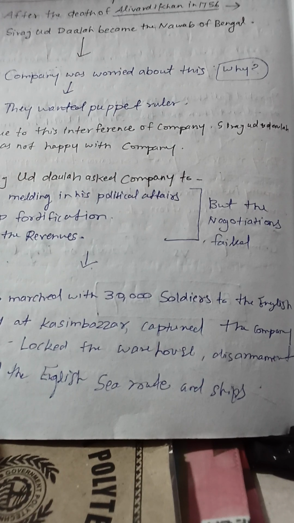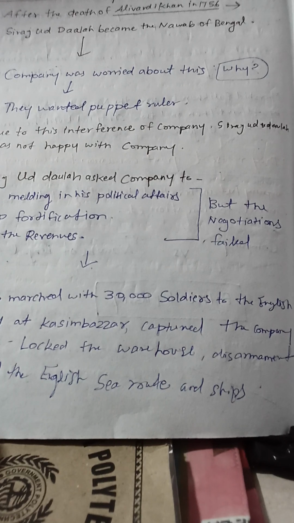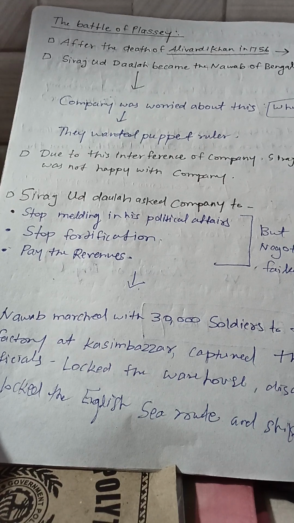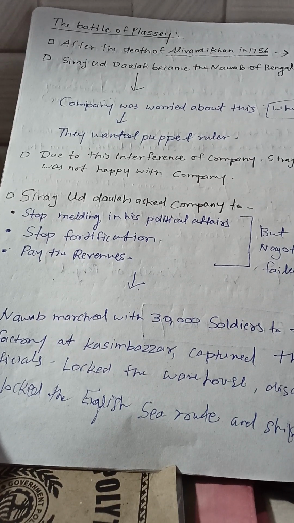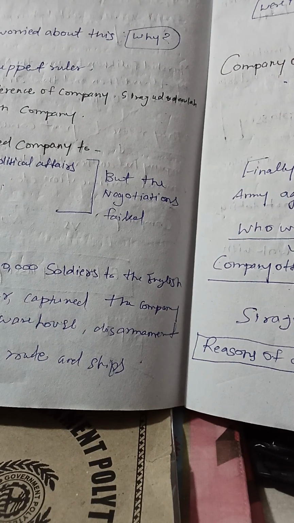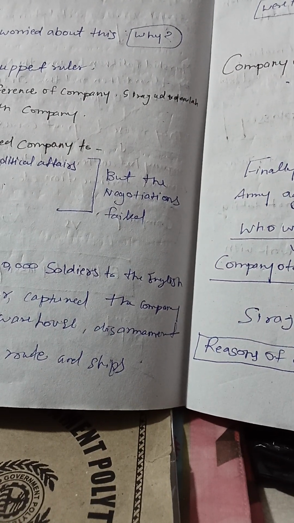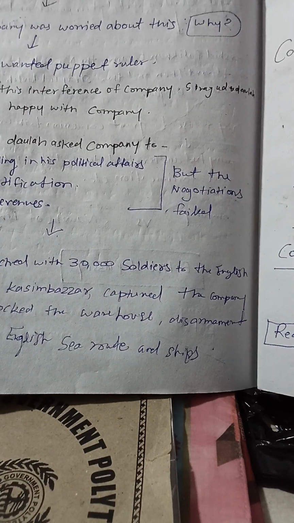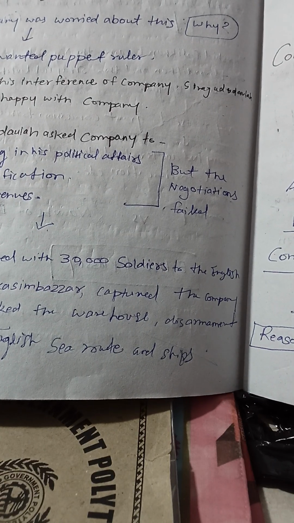And for that, what did Sirajud-Dowla do for his kingdom? He gave an order: stop meddling in my political affairs, stop fortifications. You cannot make a fort near my town, and you must pay the revenues. If you are trading in my kingdom, in my country, you have to pay the revenues. But these negotiations, this treaty, failed. The Nawab marched with 30,000 soldiers to the English factory at Qasim Bazaar and captured the company officials, locked them in the warehouses, disarmed them, and blockaded the sea route and the ships.